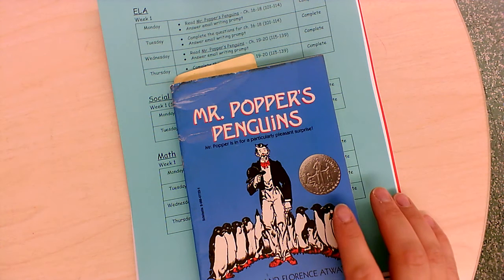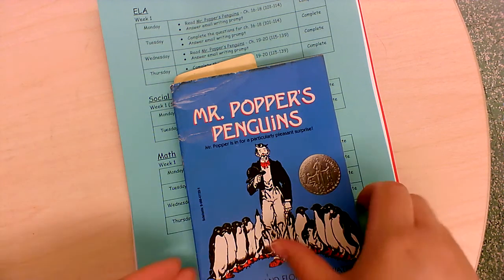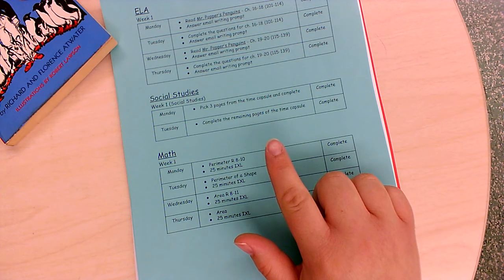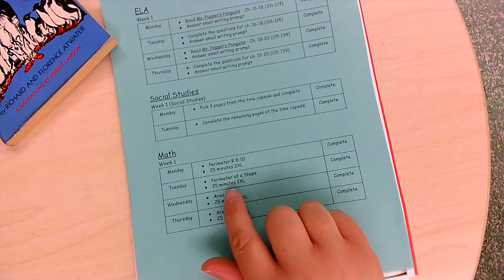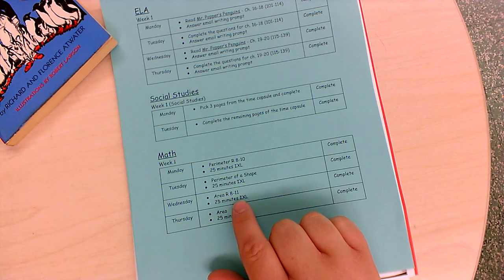Today you are reading Mr. Popper's Penguins. You're finishing the book, so chapters 19 through 20, it's page 115 to 139. Social studies, you should be done with your time capsule. Math, we're moving on to area. Remember, 25 minutes of IXL.